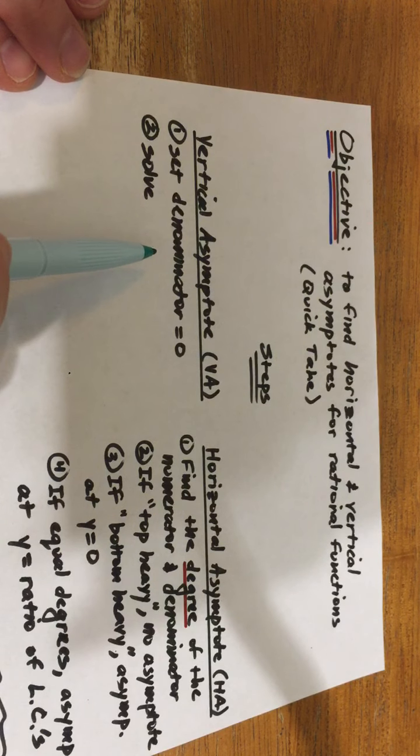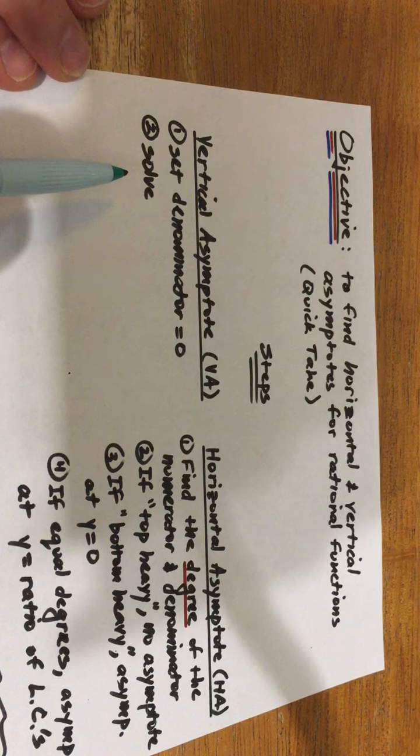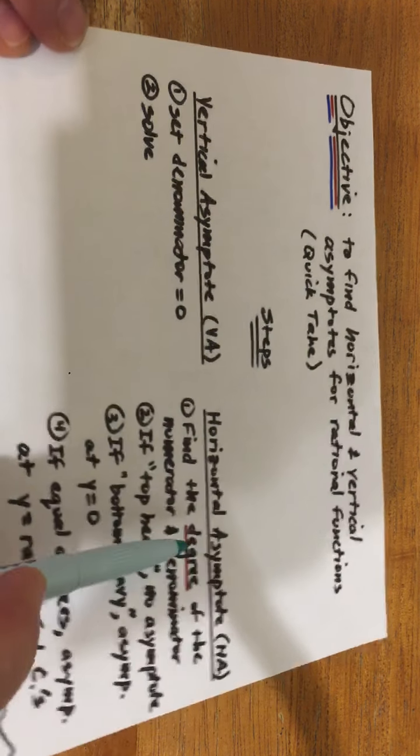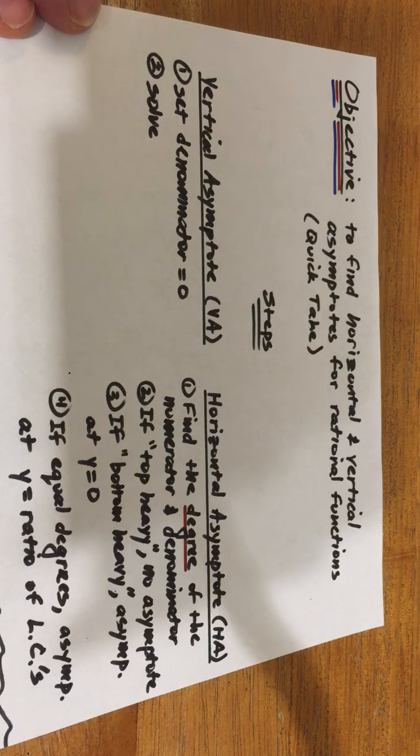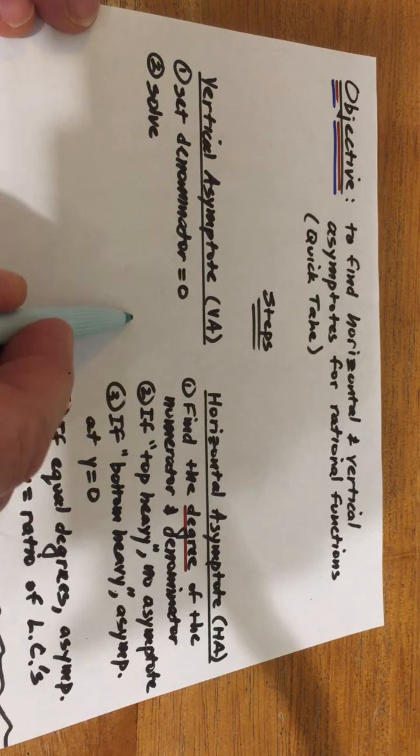steps. Vertical asymptote is easy to find. Set denominator equal to 0, solve the equation. The horizontal asymptote, we focus on the degree of both the numerator and the denominator. And here's how it works.